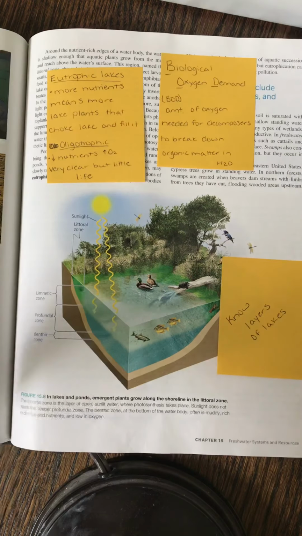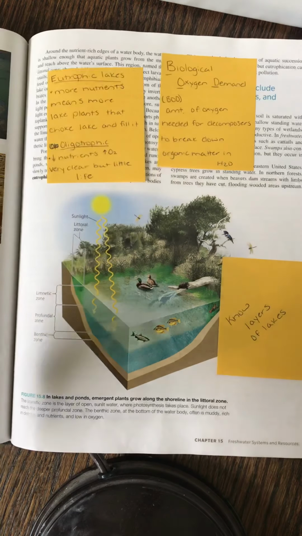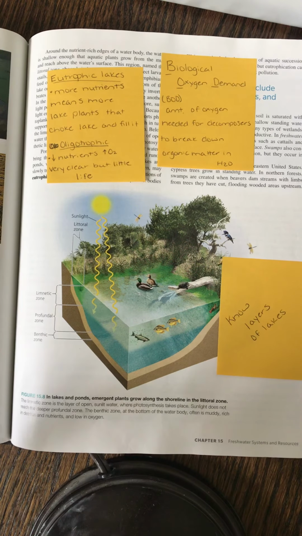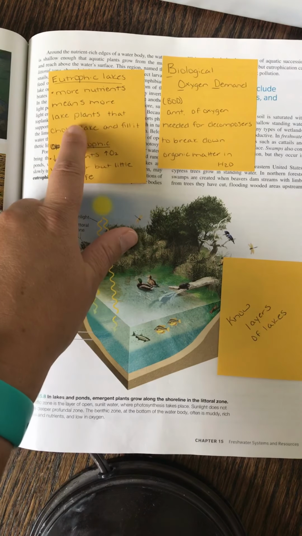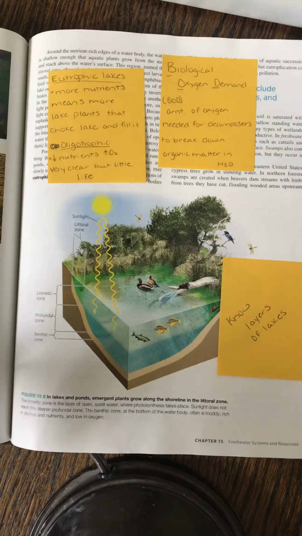Remember eutrophication from the last unit. It can also happen in lakes. So more nutrients from the runoff of fertilizers will choke out the plants when they start to reproduce.